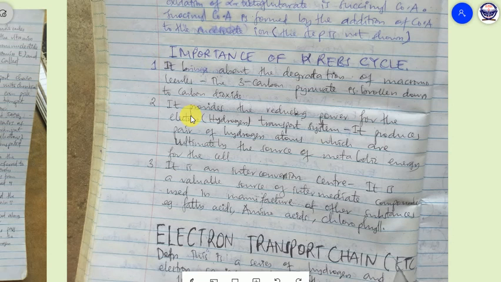This is one among the commonest questions ambayo inaulizwa kwenye respiration, the importance of the Krebs cycle. Kwanza tunasema kwamba it brings about the degradation of macromolecules. The 3 carbon pyruvate inakuwa broken down into carbon dioxide. Lakini pili, it provides the reducing power ambayo inakuwa carried with hydrogen, ambayo inaenda kuproduce ATP at the end.